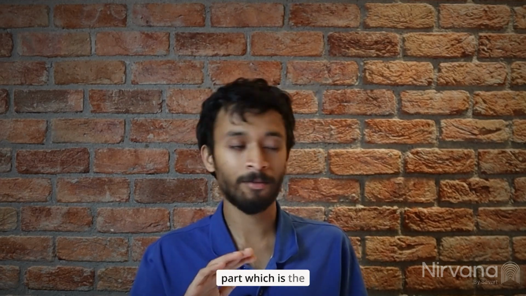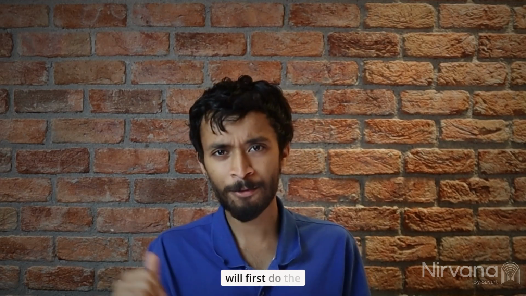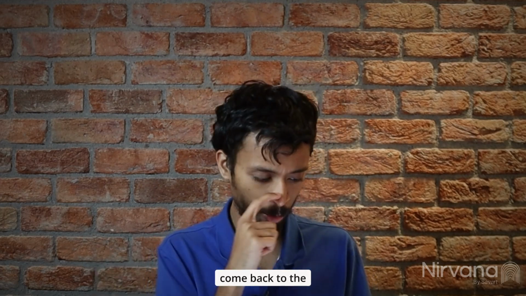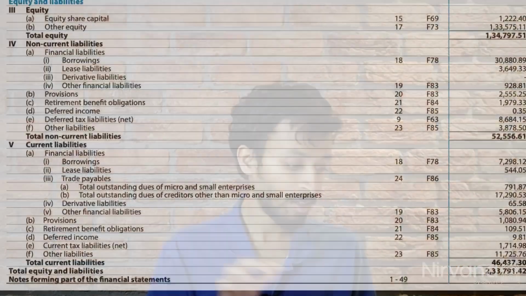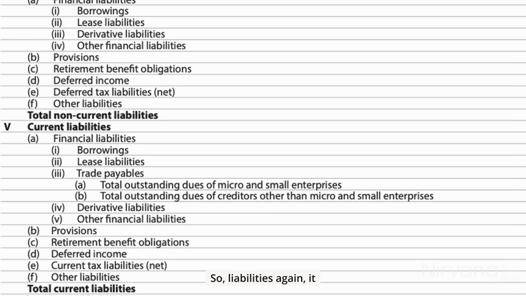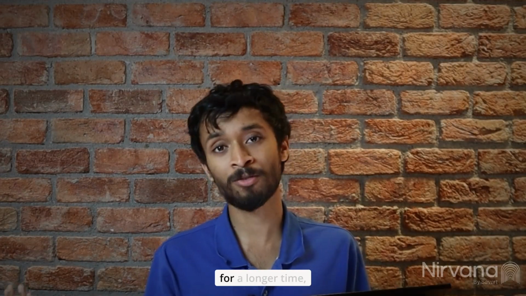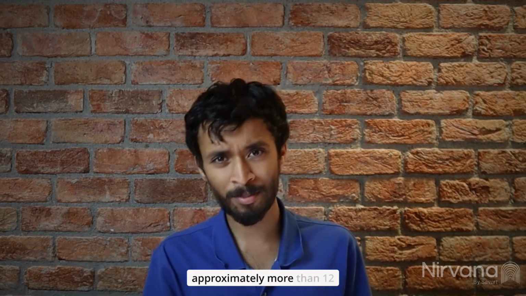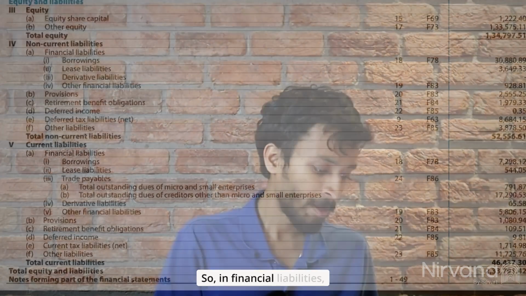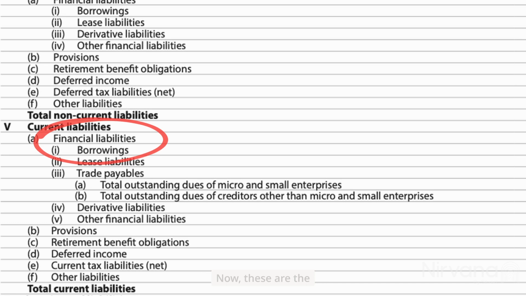Coming to the second part, which is the equity and liabilities, we'll first do the liabilities part and then come back to the equity share capital. So liabilities, again it is the same thing. There is a non-current liability and a current liability. Current liabilities are for short term, non-current liabilities are expected to remain on the books for a longer time, approximately more than 12 months. So in financial liabilities, it could be borrowings. Now these are the loans that the company has taken from outside.